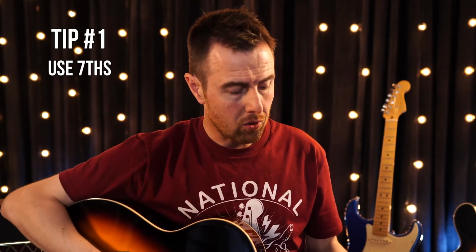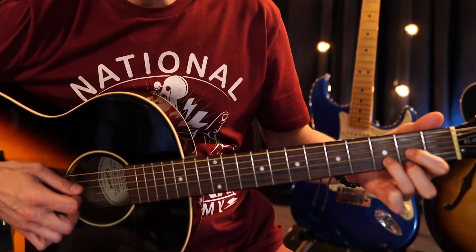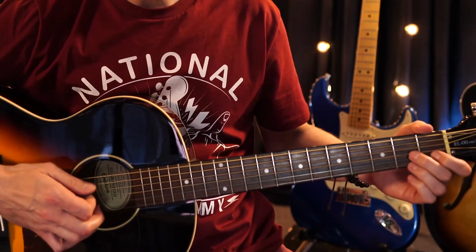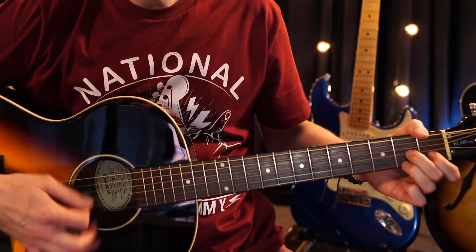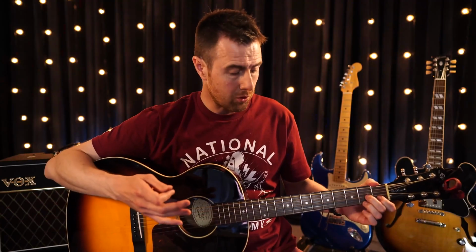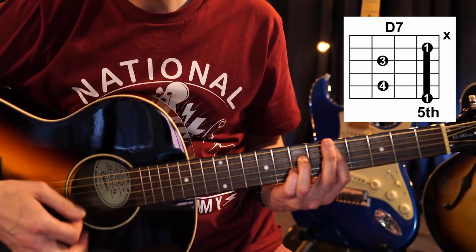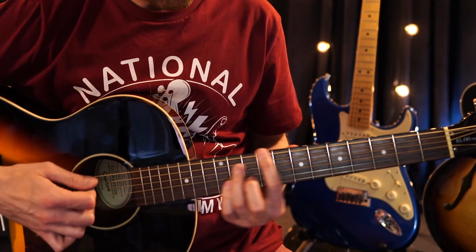Okay, tip number 1 is use sevens. So don't just play major chords. Like if you're going to play D, don't just play a D major, turn it into a D7. It instantly sounds much more bluesy. If you can play bar chords, great, play them up here or here.